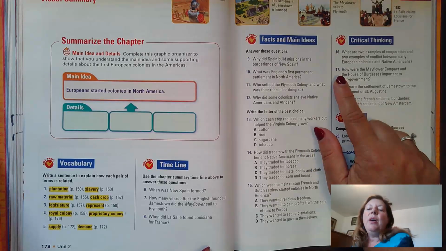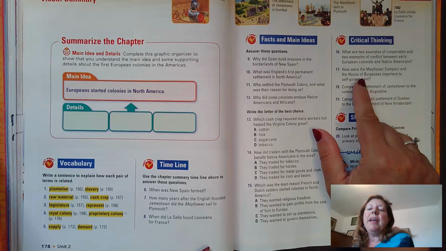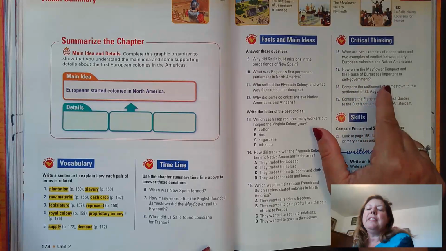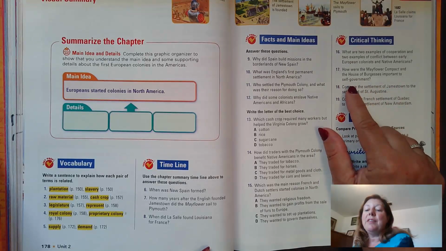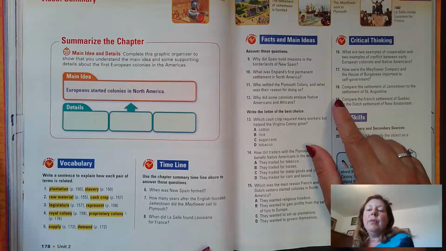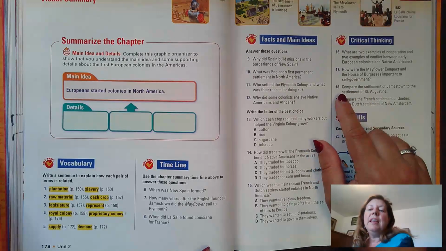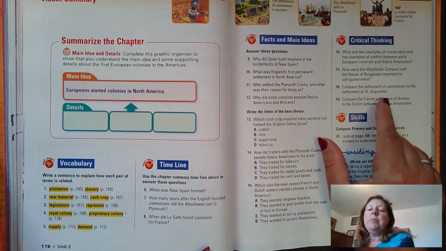17. How were the Mayflower Compact and the House of Burgesses important to self-government? Both of them were important. 18. Compare the settlement of Jamestown to the settlement of St. Augustine.